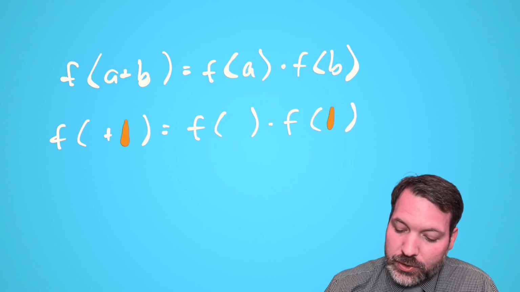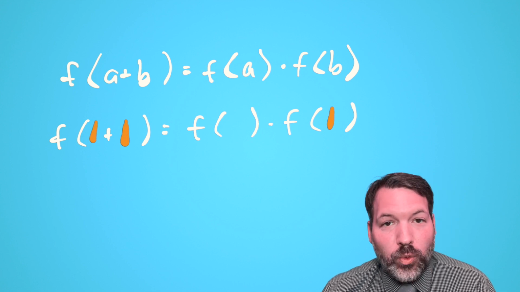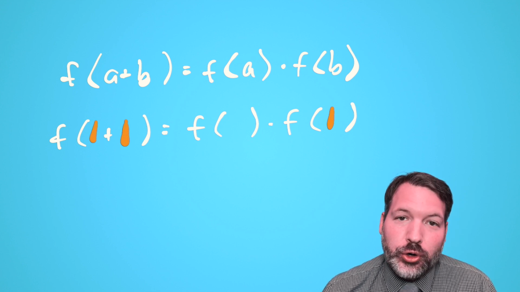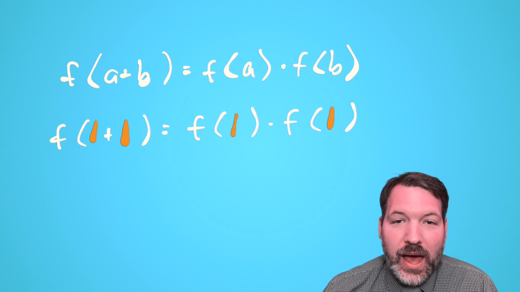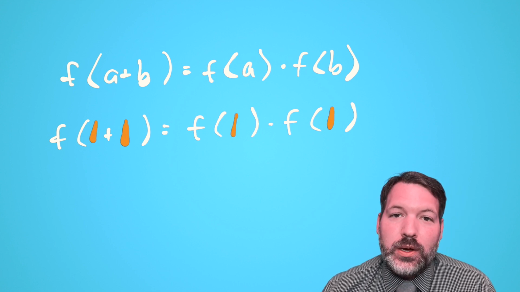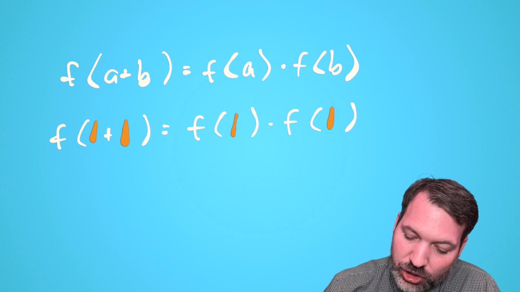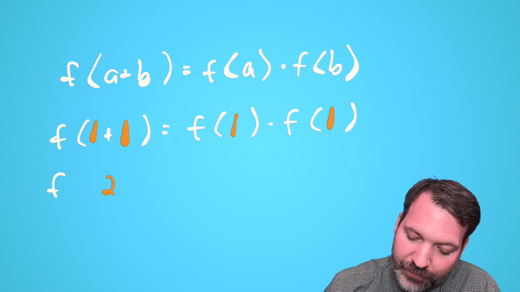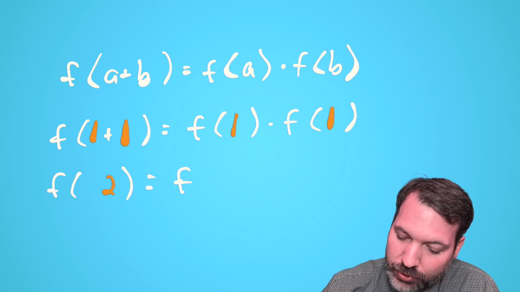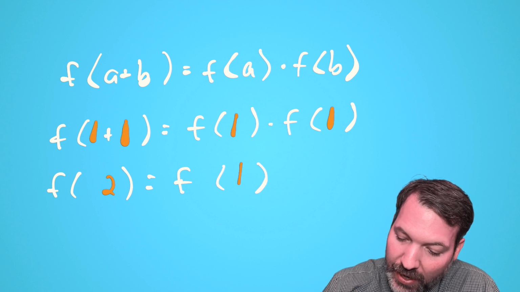Instead of 0 plus 1, the next easiest sum is probably 1 plus 1. And if we have a function or operation that's obeying this property, f of 1 plus 1 needs to be equal to f of 1 times f of 1. Well, 1 plus 1 is 2, so what we're saying is that f of 2 is going to be equal to f of 1 times itself.